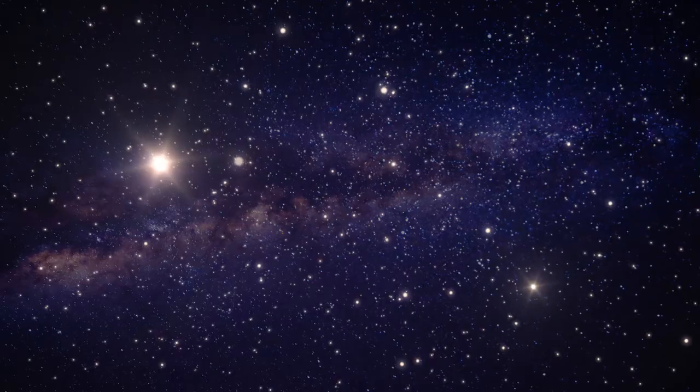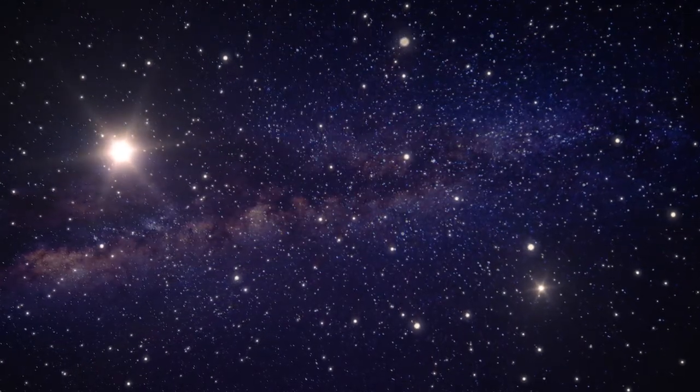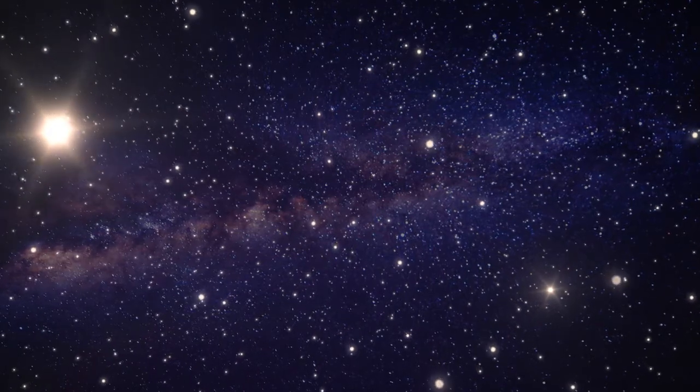Humans still have so much to learn to better understand our universe, and the Doppler effect will help us chart the growing distance between us and our neighbor galaxies and help us understand what direction and with what velocity the objects in our universe are moving. Whoa.